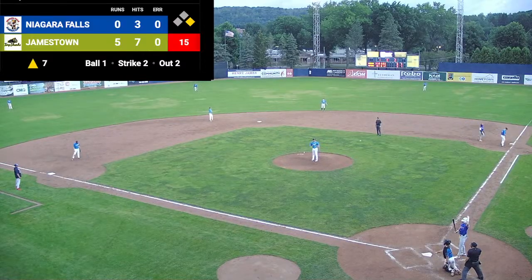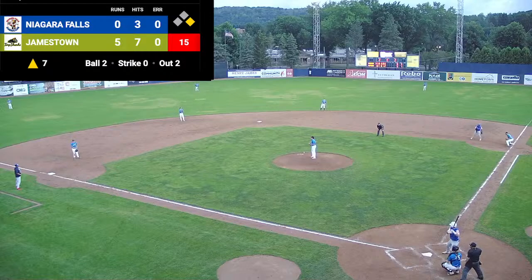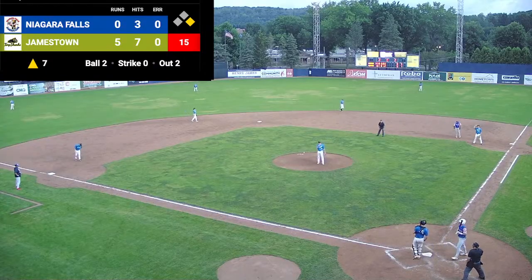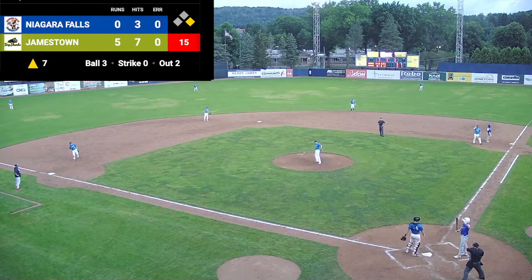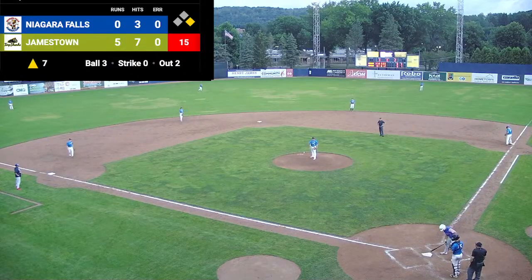It's just inside to make it 2-0. Moore has the count in his favor early with 2 down and Ramos on base. If these two can get on base together, they are a serious double steal threat, 2 of the fastest runners on the American squad.